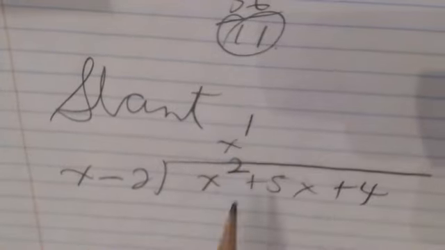X will go into x squared, x to the first time. So this is my quotient. I multiply x times x is x squared, x times minus 2 is minus 2x. My next step up here was to subtract that. So in algebra, we're going to subtract by changing the signs. So I'm subtracting this, so that means I had to change the sign. So this gives me a 5x and a 2x, which is a 7x, and then I bring down my number.